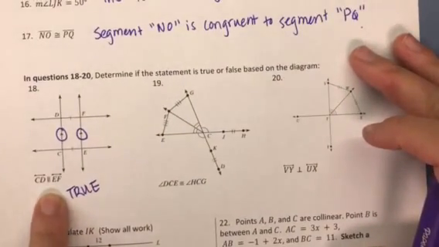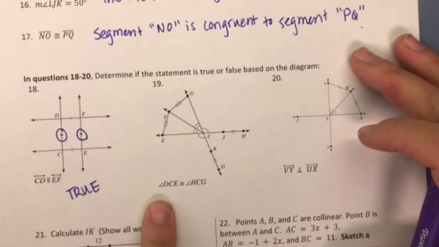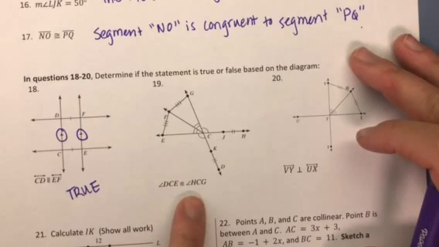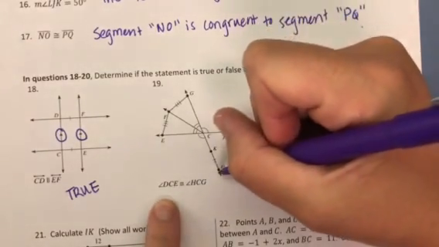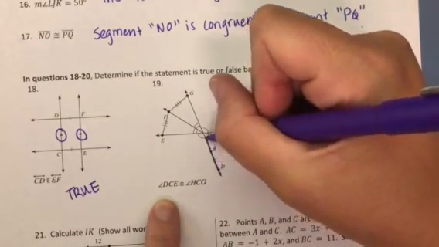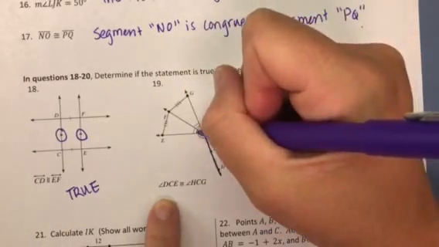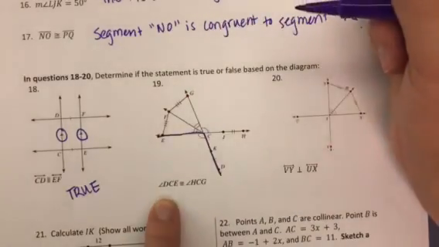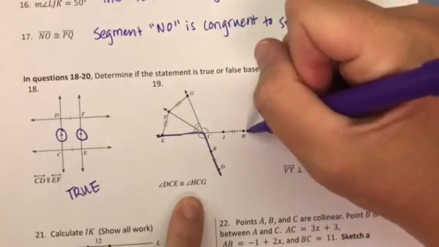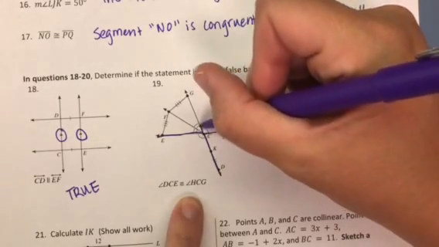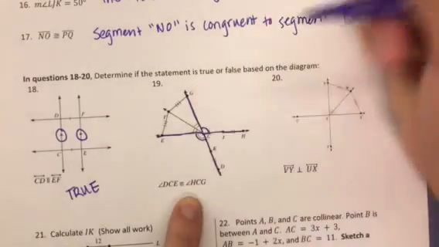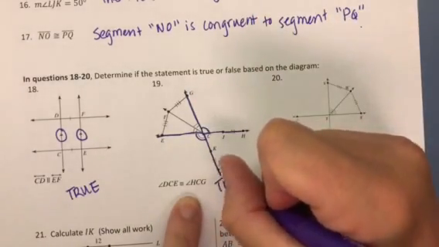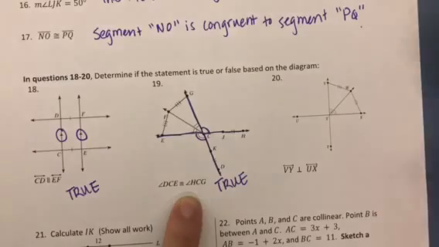In number 19, let's see, angle DCE is congruent to angle HCG. So if I look for DCE, I see point D to C, follow that all the way over to E, that's the angle. HCG is from H to C to G. And if I look, those two angles have that same congruent symbol. So again, the answer is true.